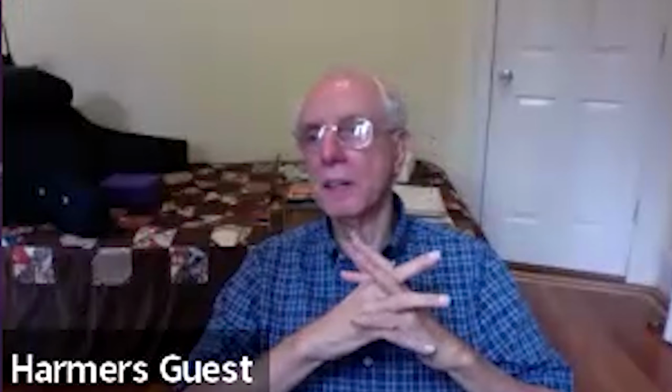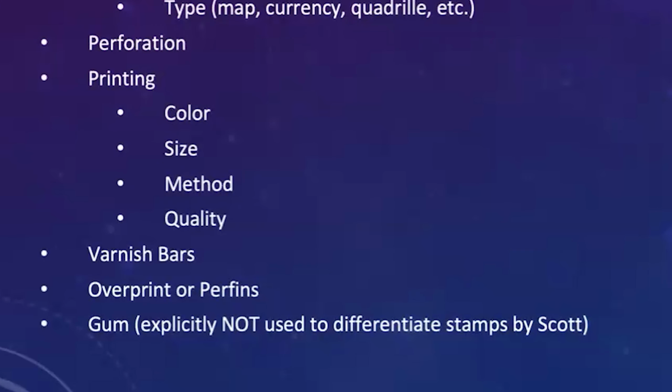Yes. You mentioned the Hermes heads. Let me just say something about that. The different numbers are assigned to stamps of different periods, and then it's up to you to determine which individuals fall into those categories. Printing quality is one of the clues. You can also distinguish stamps by whether they have varnish bars or not. This is a case of Austria. Overprints or perfins, and gum.